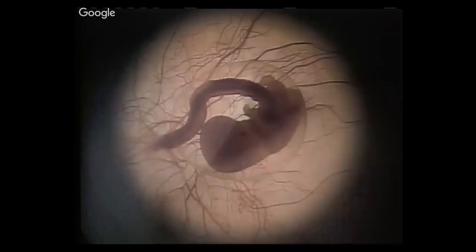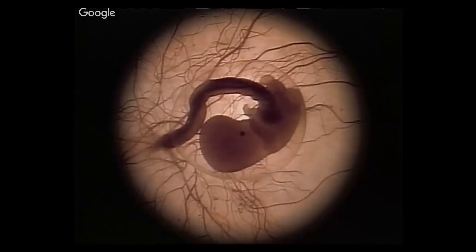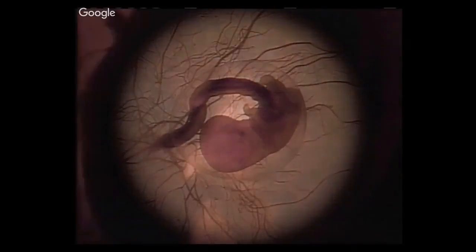This flexible coil is the umbilical cord. The umbilical cord belongs to the fetus, but it is connected to the placenta, the vital link between fetus and mother. The placenta, firmly rooted to the uterine wall, is made up of an astonishing network of blood vessels.